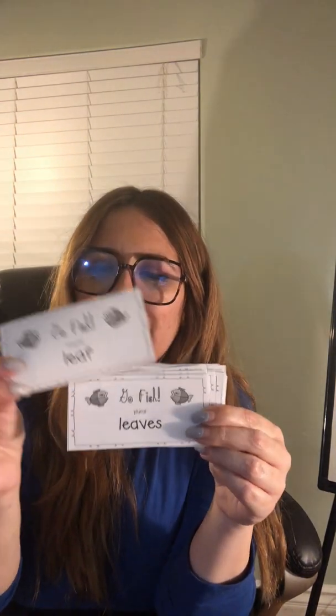So it had to change. Three teeth, four teeth, five teeth. And then we have leaf. One leaf, two leaves. One leaf, two leaves.